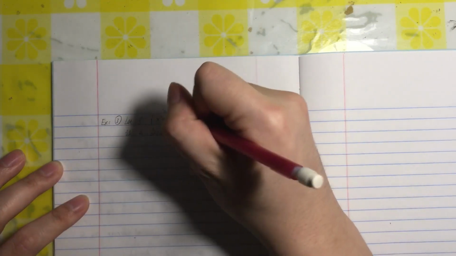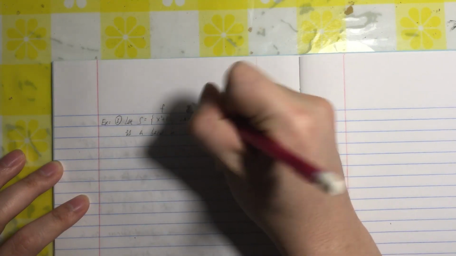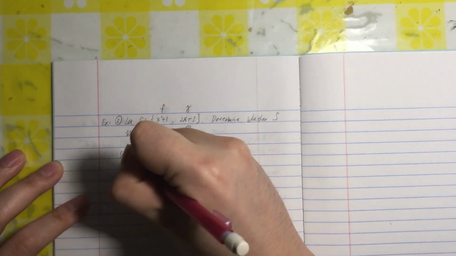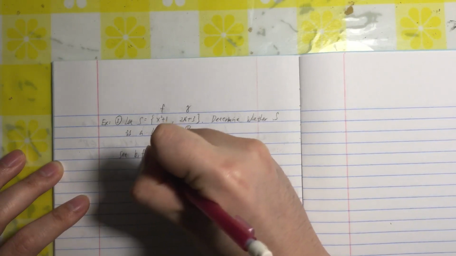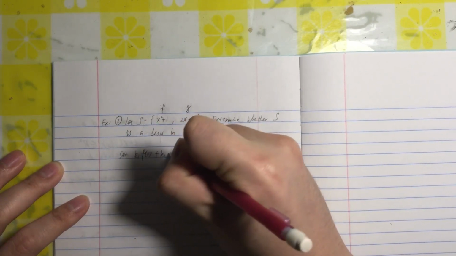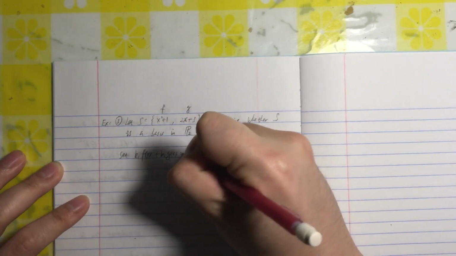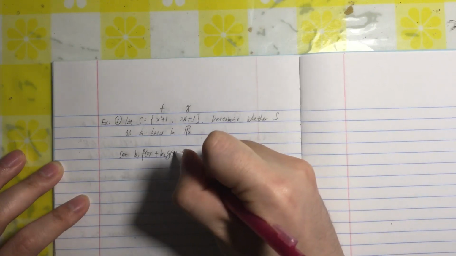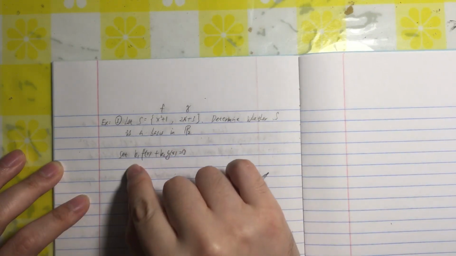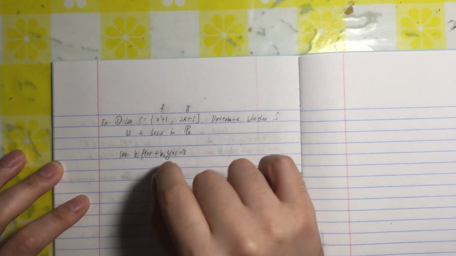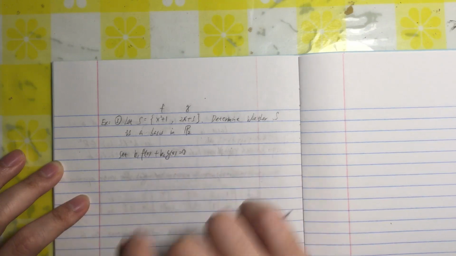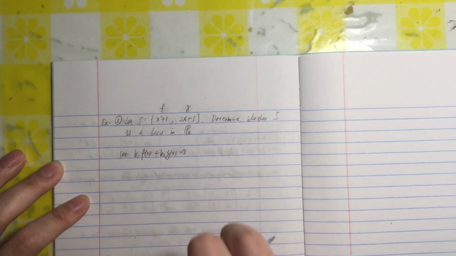Let me call these two functions f and g first. I first set k1 times f of x plus k2 times g of x equal to 0. If the only solution to this vector equation is k1 equals 0 and k2 equals 0, that means functions f and g are linearly independent. So S is a linearly independent set.